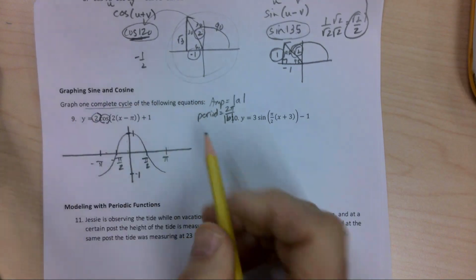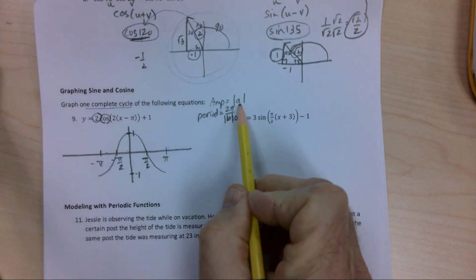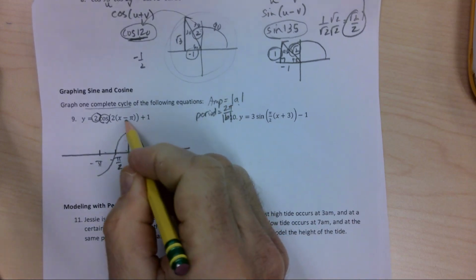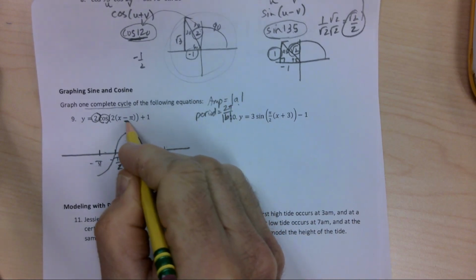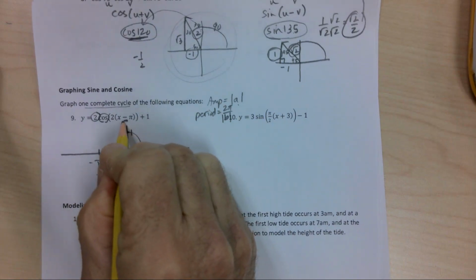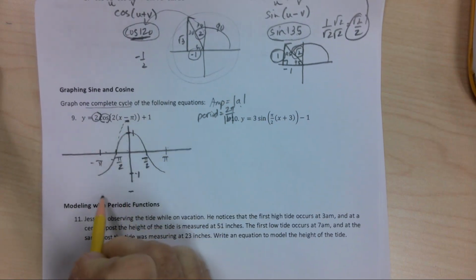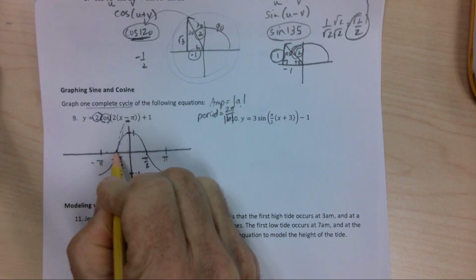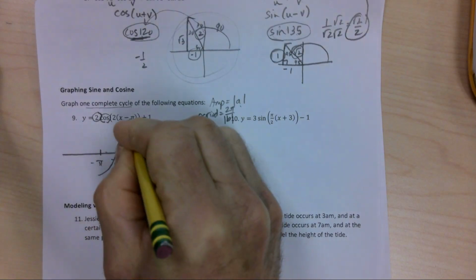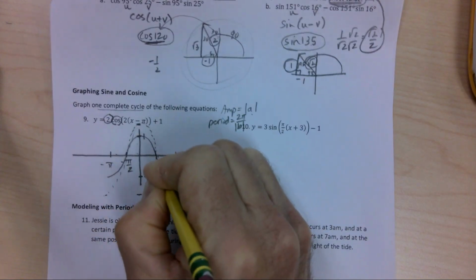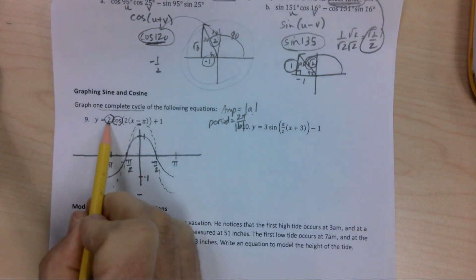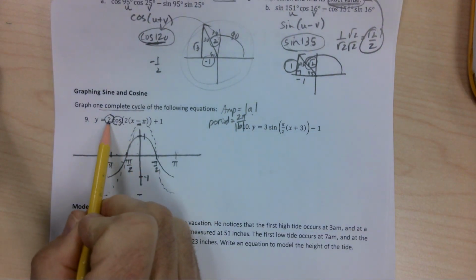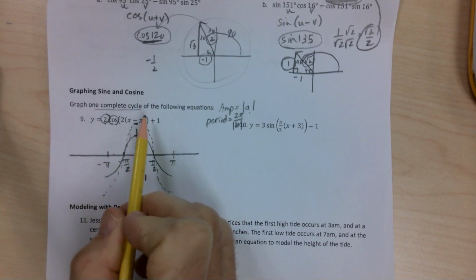This is my letter A. Absolute value of A is 2. So it's going to pump that amplitude up to 2. I'm going to go ahead and make this dotted, and that negative 1 would dip down to negative 2. Notice I went through the 0 because 2 times 0 is 0. And then I go through there, and I go through there. So my amplitude was simply doubled. Vertical stretch.